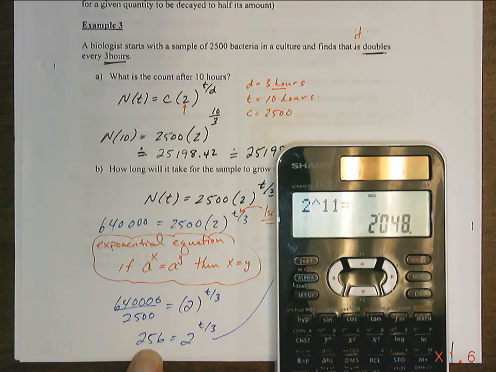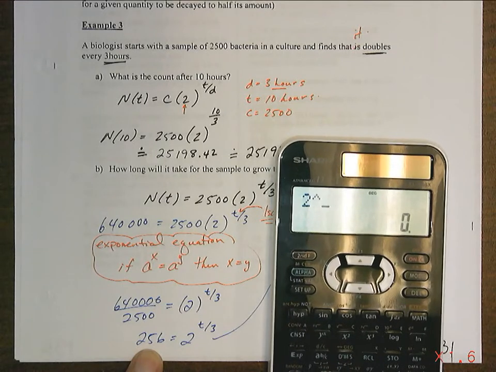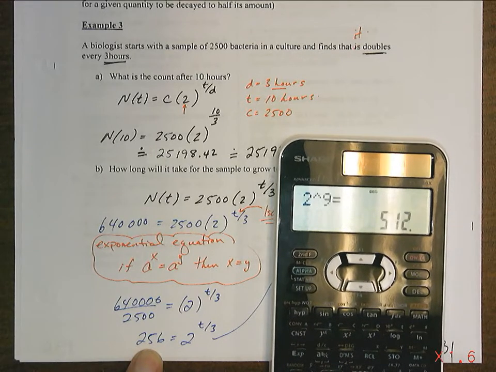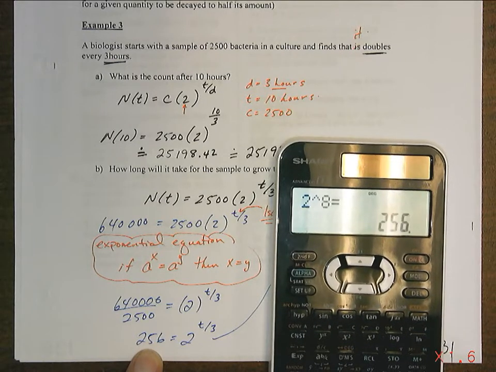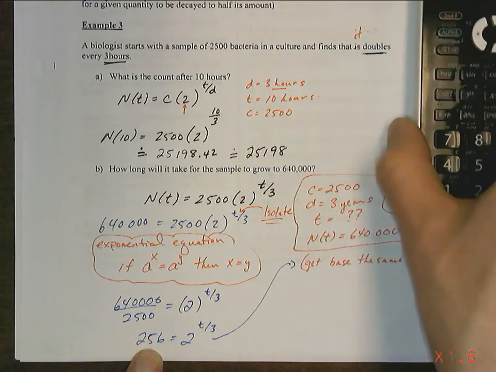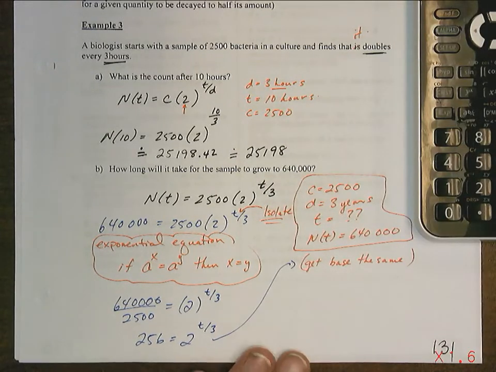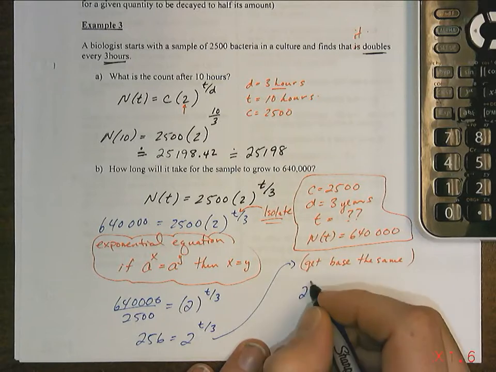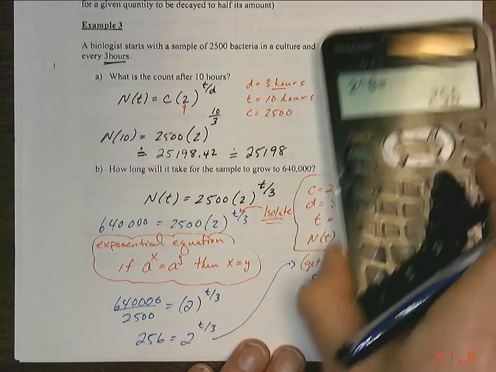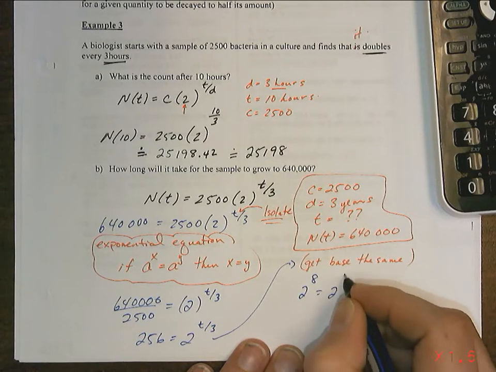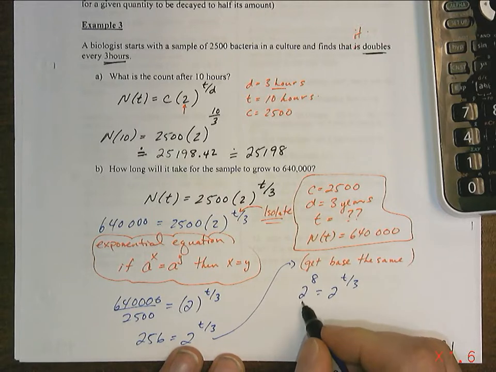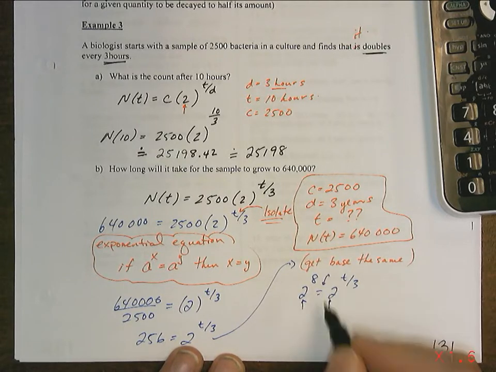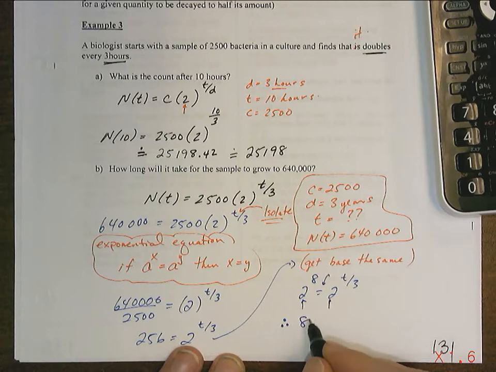Too high. 2 to the 9, 512. Hey, I'm close. 2 to the 8, 256. I got it. And I got it by guess and check. I went through and tried to find it. So it's 2 to the 8. Look, my calculator still says it. Equals 2 to the t over 3. So now we know that the bases are the same, and we have an equality here. So therefore, 8 equals t over 3.